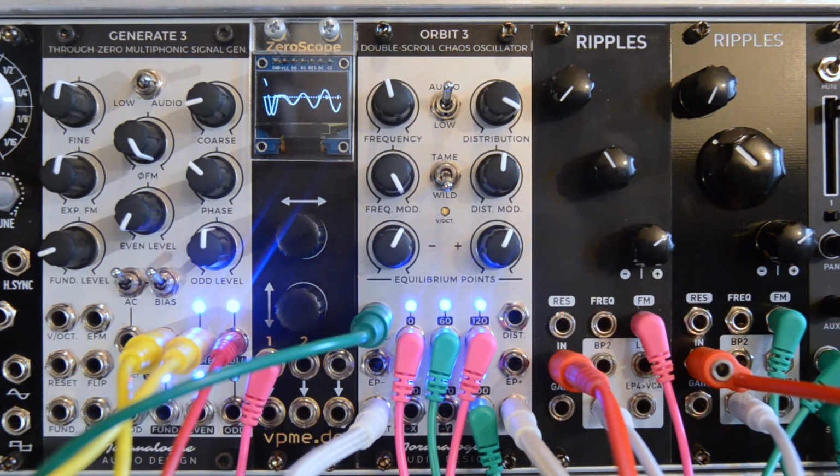Let's get into some patch examples to hopefully give you some ideas on how to integrate Orbit 3 into your system.